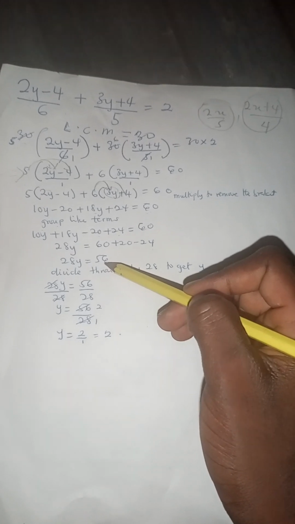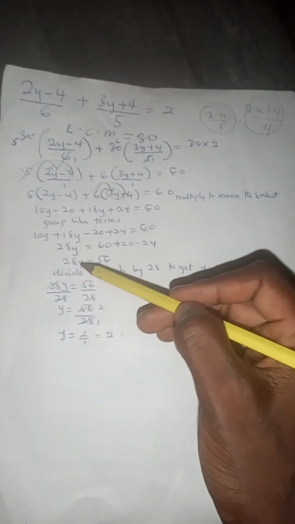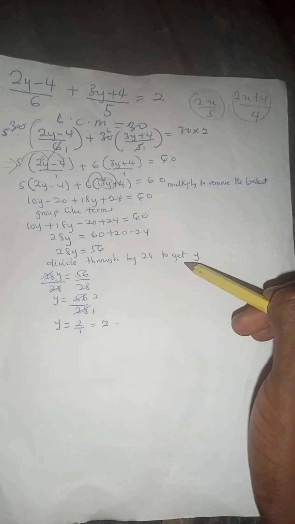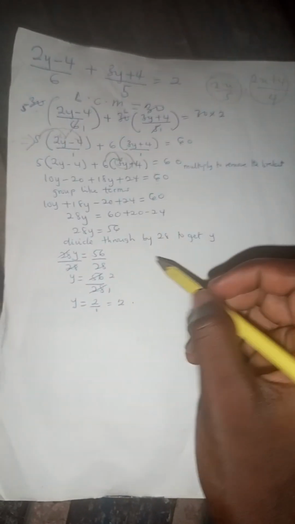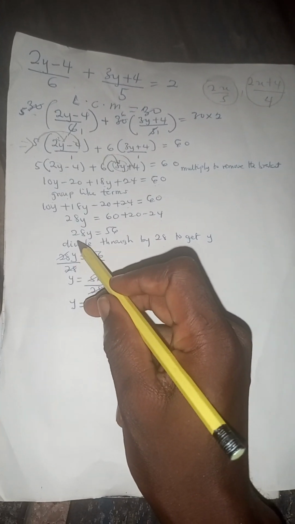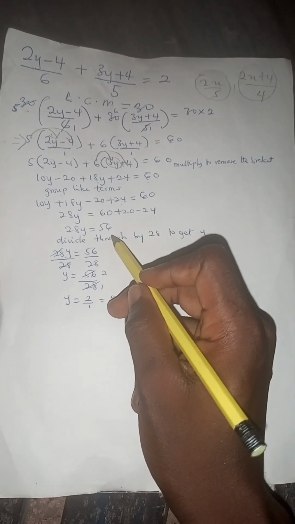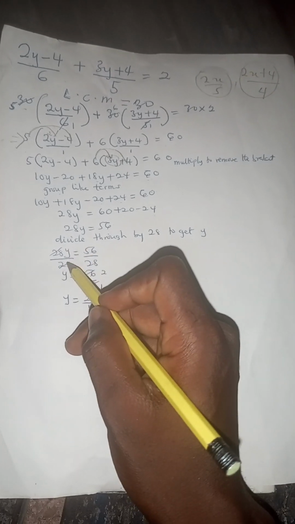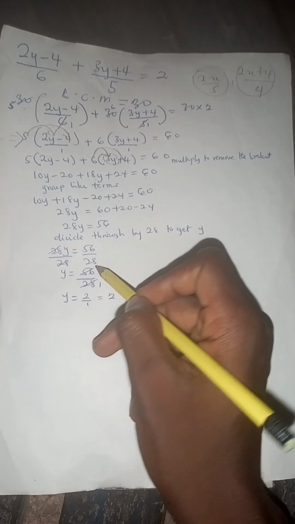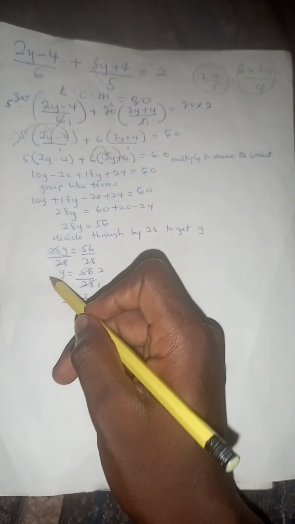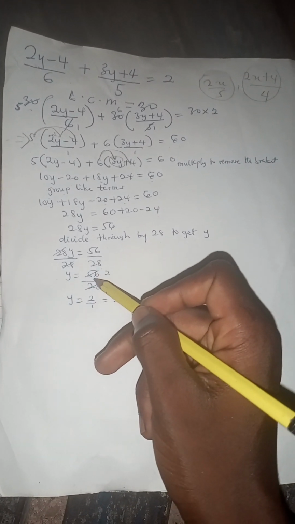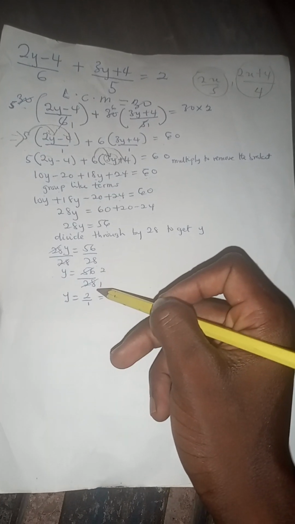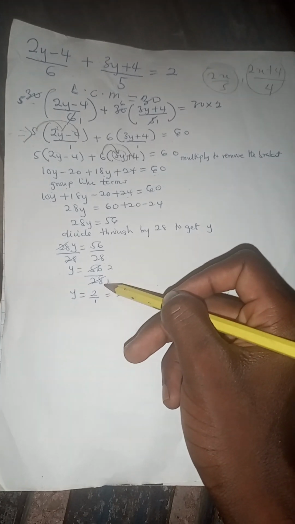And note that you were asked to solve for y, not 28y. So what do we do next? We divide through by 28. That is the coefficient of y. So we divide both the left side and the right side by 28 because we are dealing with equality. So we have 28y over 28 is equal to 56 over 28. Then y stands alone. So 56 over 28, we know we can break this one down because they are all even numbers and they are divisible by a certain number.